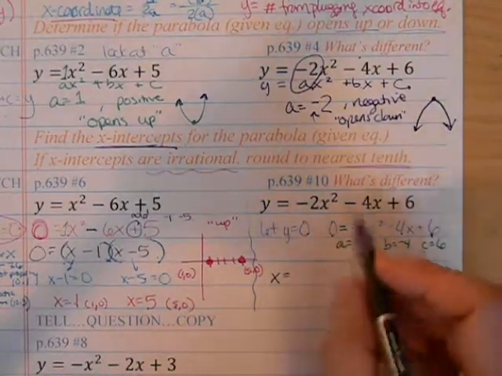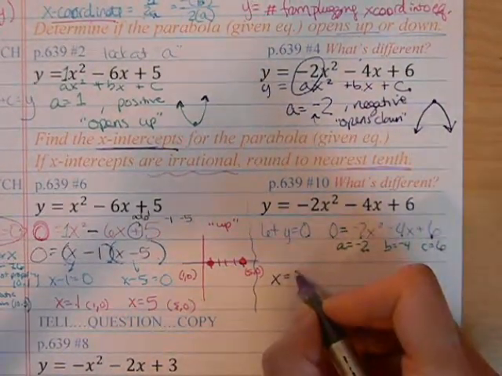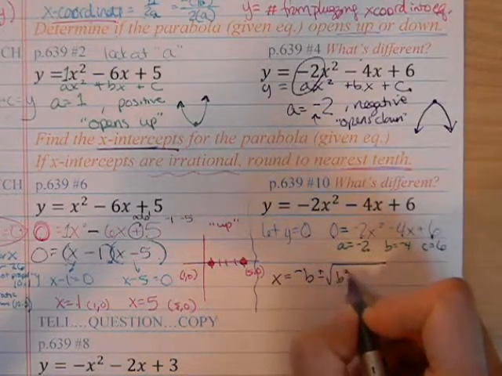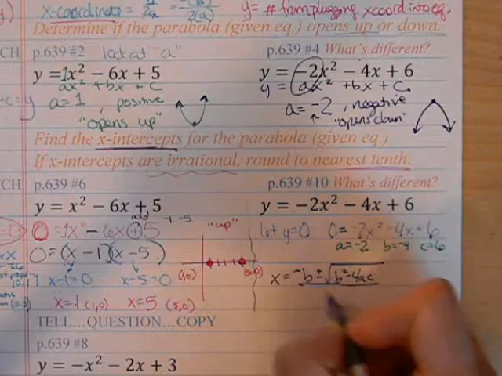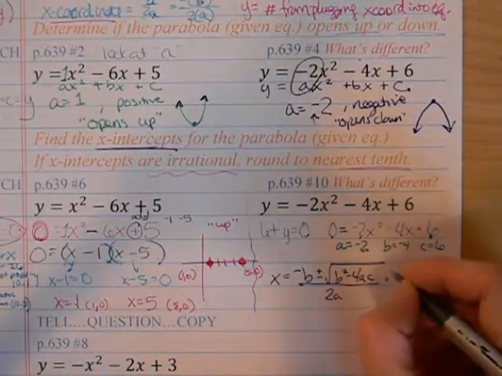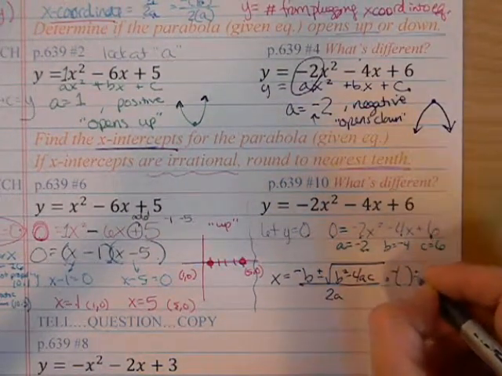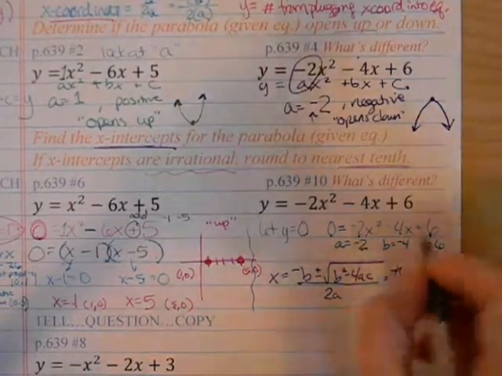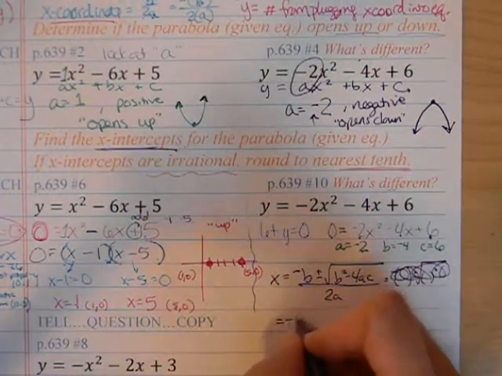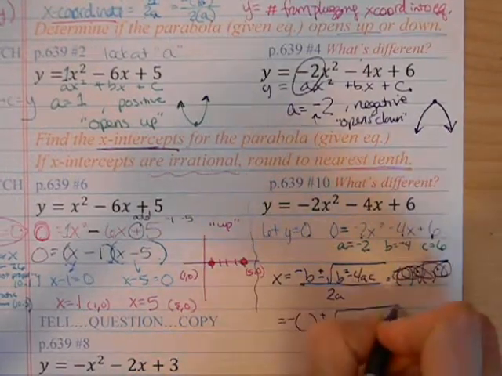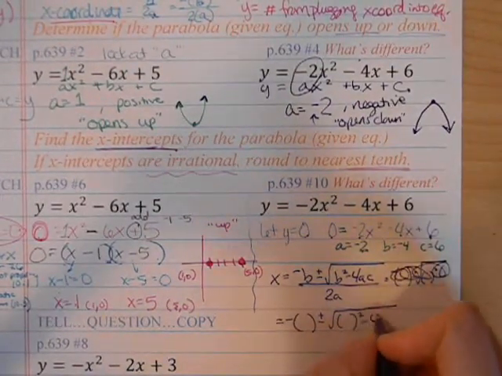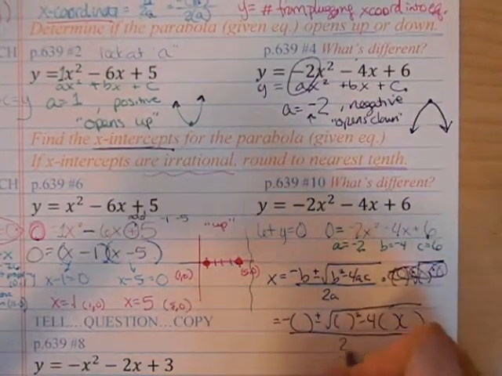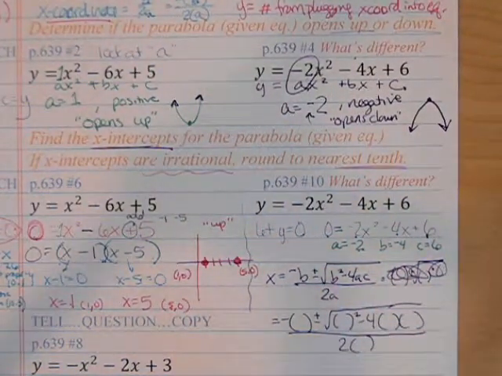So then the x-coordinates of our x-intercepts are going to be equal to -b plus or minus the square root of b squared minus 4ac, the whole thing over 2a. So what does that look like when I give myself room to put everything in? Oh, way too crowded. Let's try over here. -b plus or minus the square root of b squared minus 4 times a times c, the whole thing over 2 times a. Now I'm free to plug it in here.